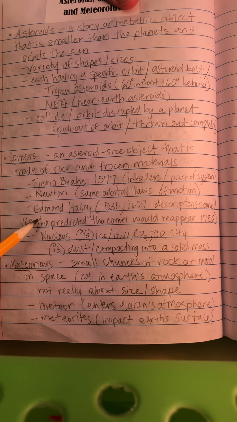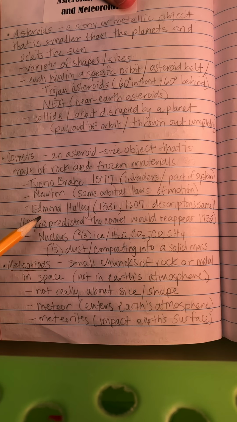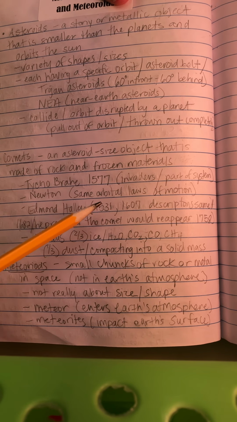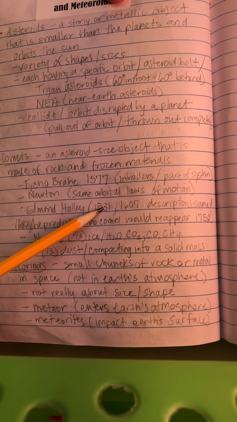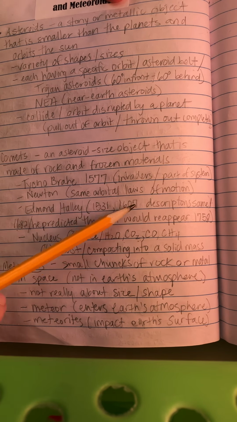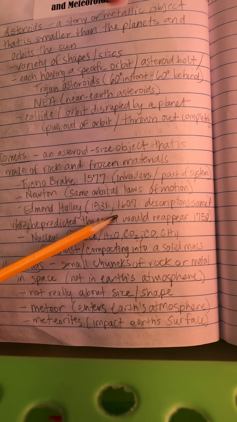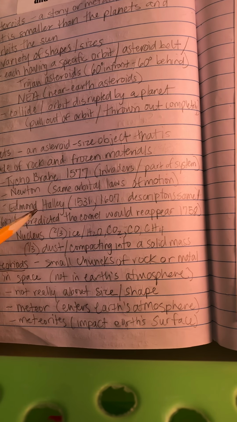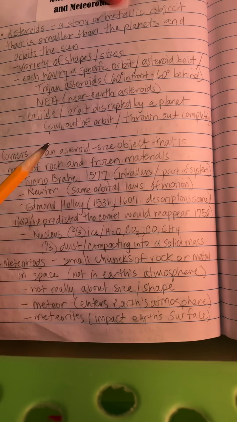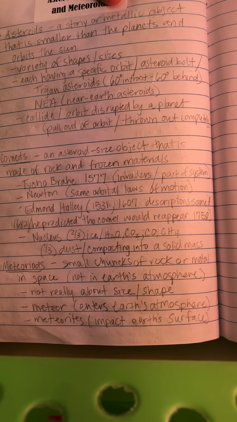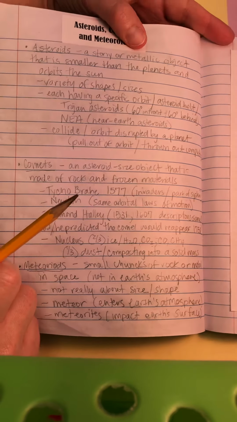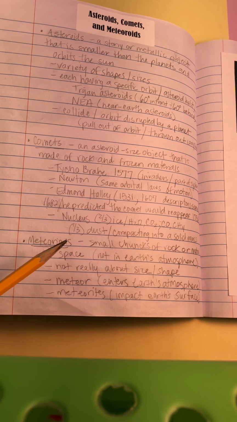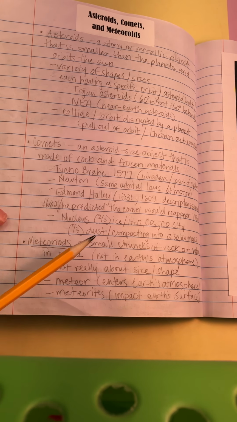And so he predicted that they were probably all the same comet, and that it was just a really long orbit, and that when it came back around, it should be about the same amount of time. Well, in between this year and this year is 76 years, and in between this year and this year is 76 years. So he predicted that it would reappear in 1758. And he was correct, and it got named Halley's Comet because of that. Now, he did not live long enough to see that, but he definitely was right.